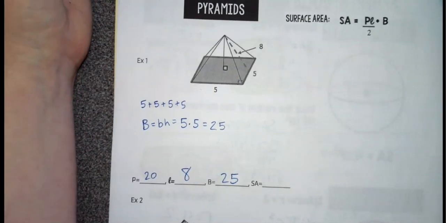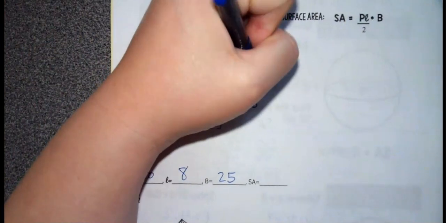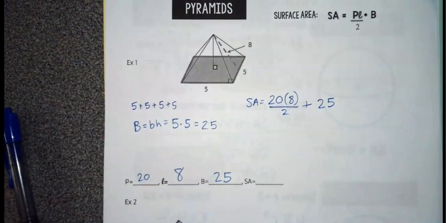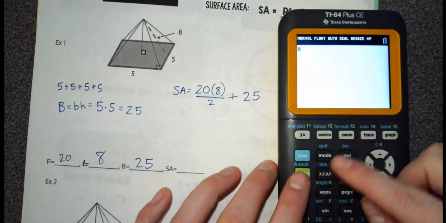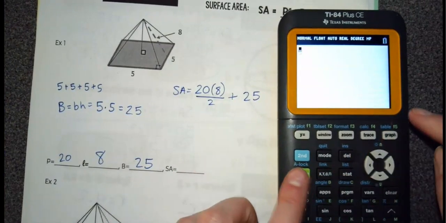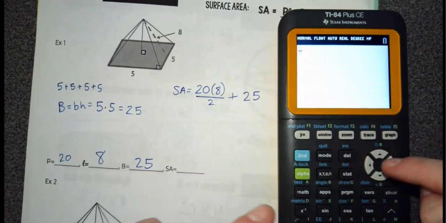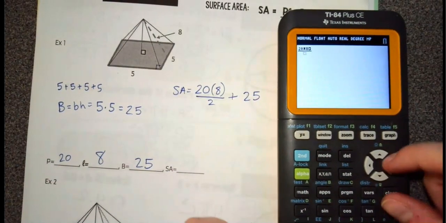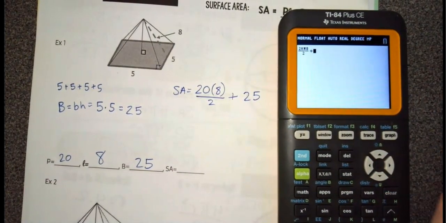And then my surface area is just plugging in the numbers. So surface area equals the perimeter times the slant height divided by 2 plus the base, which is 25. There's a couple different options for ways to put it in. You can use your fraction, the green button, and then the one next to it. And you can do 20 times 8 on top divided by 2. And then plus 25. Remember, it's only one base.